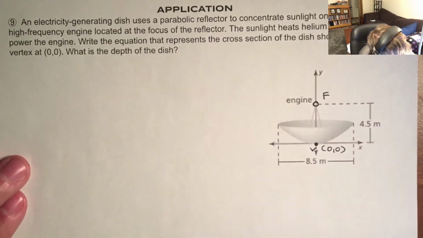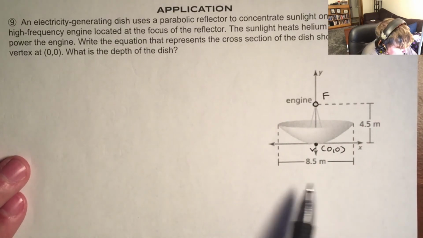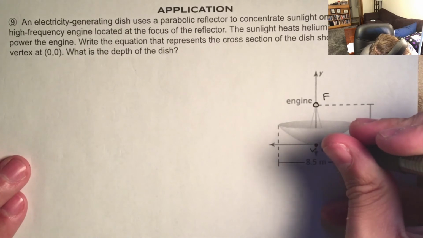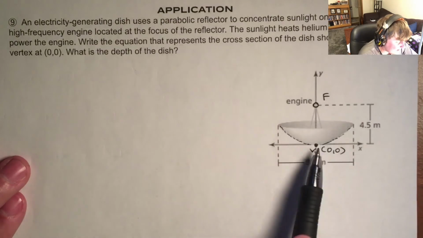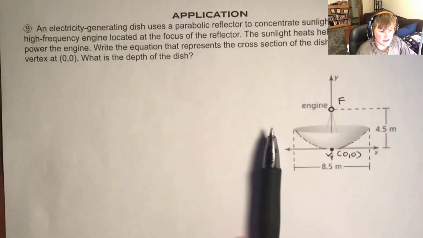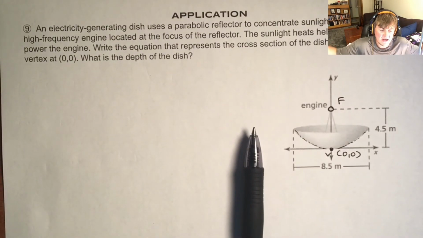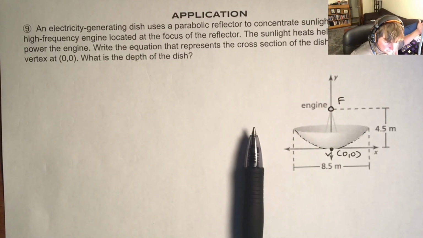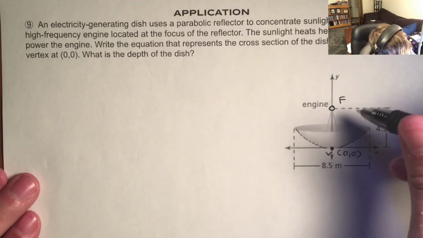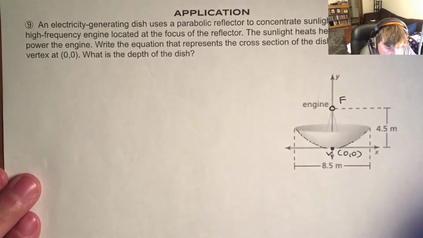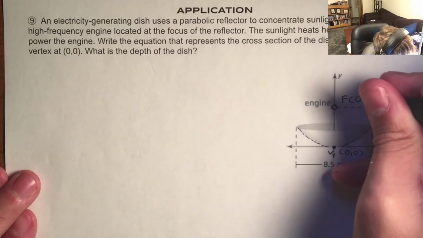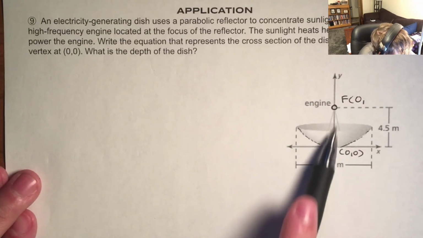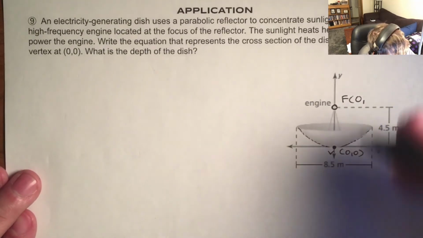So we have this vertex at 0, 0 here, and basically what it wants to know is what's this cross section, this part I'm dashing in. It wants to know the path this would be taking, to give us a width of how wide this should be. Okay, so what's the information we're given? Well, we're given the focus, right? Because if the vertex is at 0, 0, the bottom of this, the focus would be at 0, comma, based on our diagram, what's this y value? If they're 4.5 apart, what's 4.5?